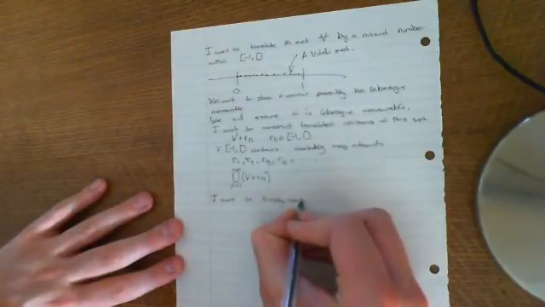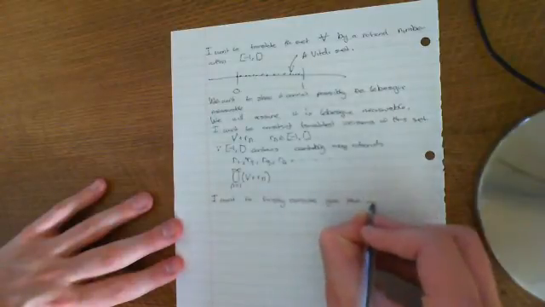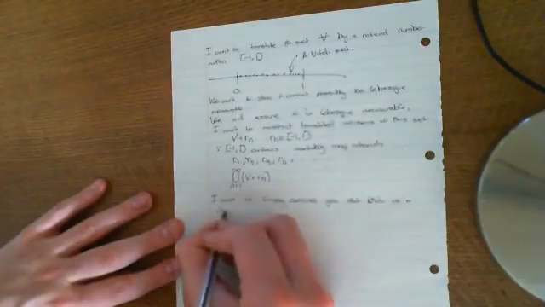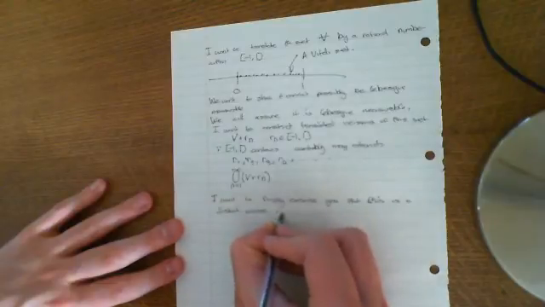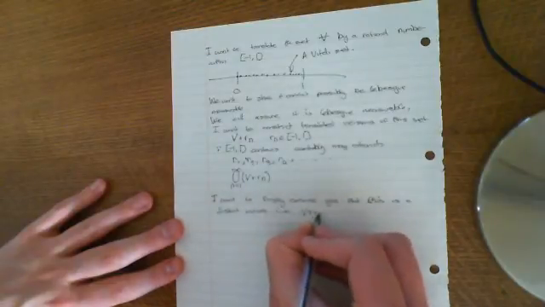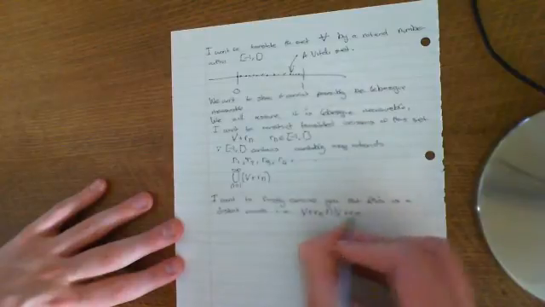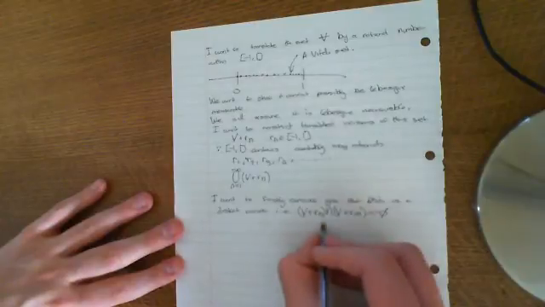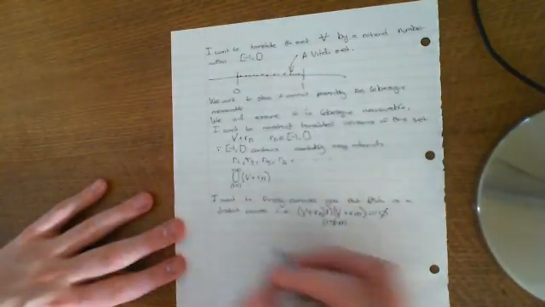Firstly, I want to convince you that this is a disjoint union, i.e. the intersection of V plus Rn with V plus Rm, where m and n are not the same, is equal to the empty set. So n is not equal to m. So how would I prove that? Well, we'll prove it by contradiction.